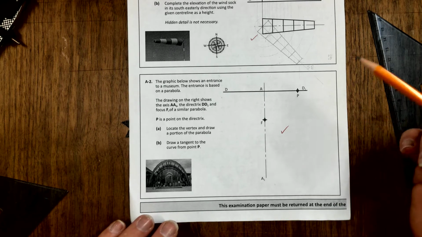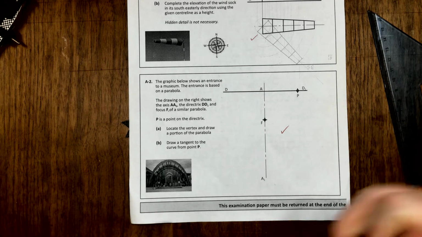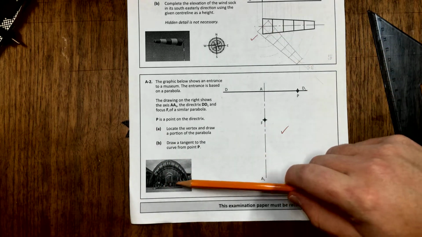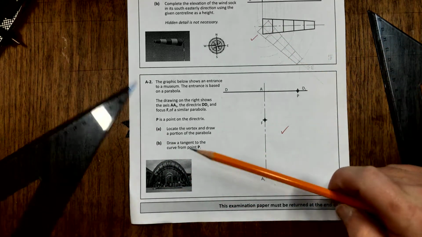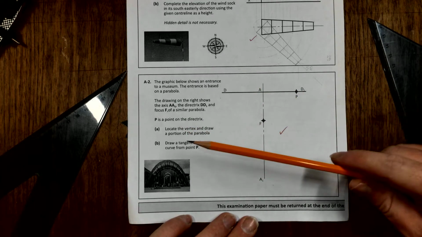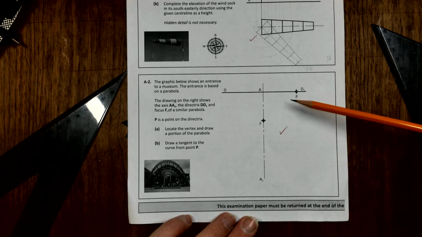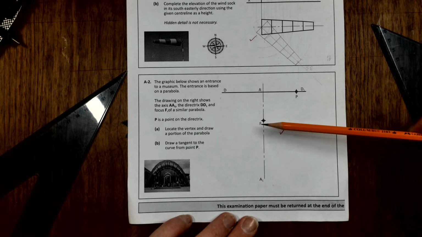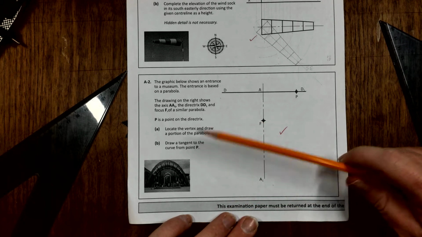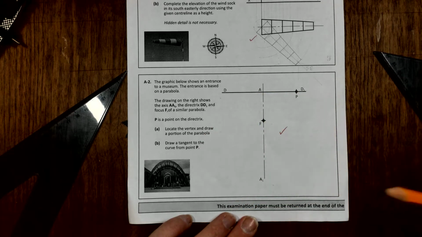Okay, so this is question A2 from the 2020 mock paper. So let's get started. First off, we've been shown an entrance, parabola. The drawing on the right shows AA, our axis, the directrix DD, P is a point on the directrix, and F is our focus. Locate the vertex, draw a portion of the parabola, and then draw a tangent from point P to touch the parabola.